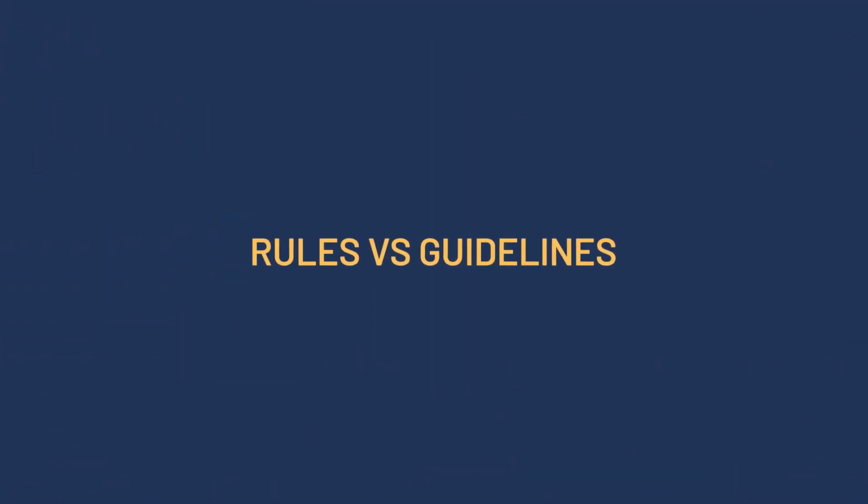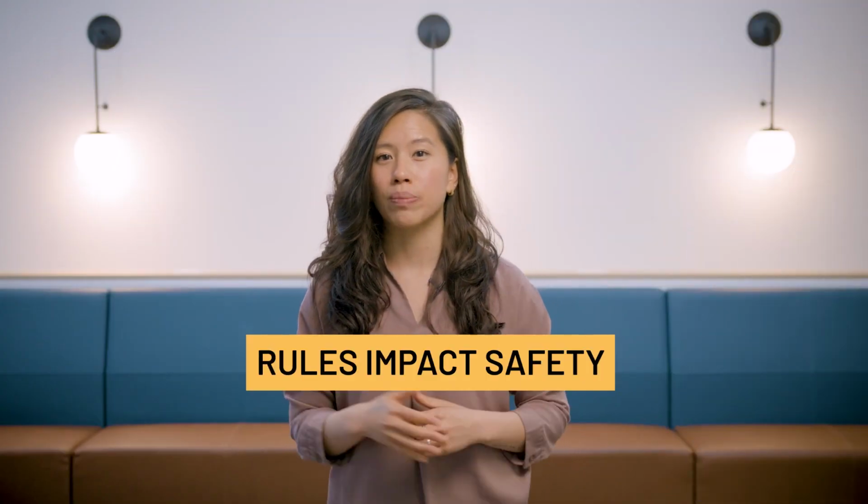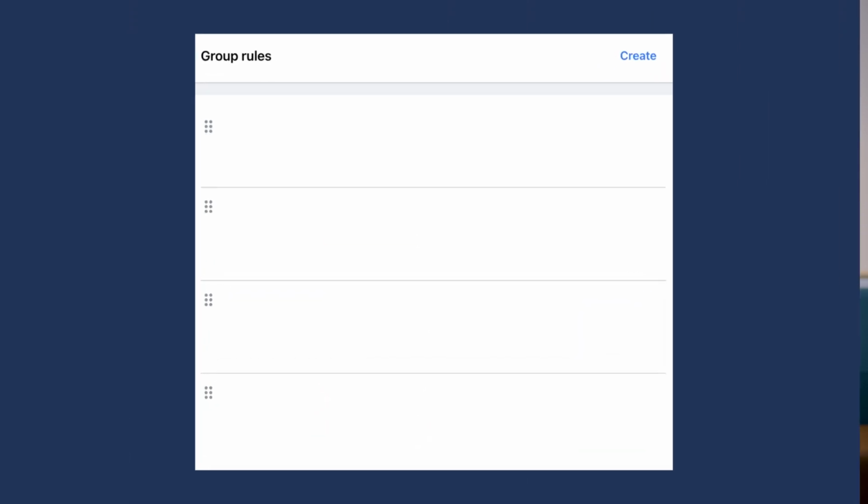Now, in your community, you'll need both a set of rules and guidelines. What's the difference, you ask? Rules impact safety and thus can be actioned upon. For example, harassment or insulting or posting sensitive content could mean a round of warnings and then potentially removal from the group. Here's an example of the rules in our Thinkific community.